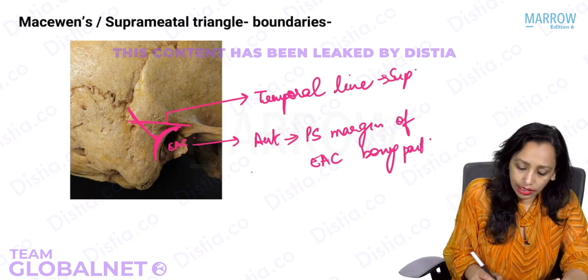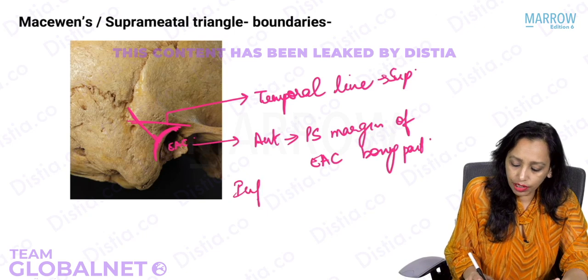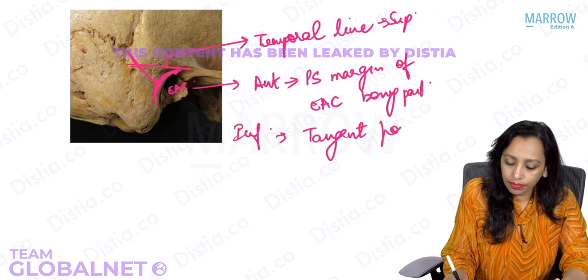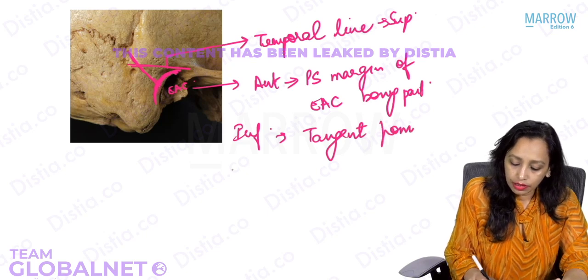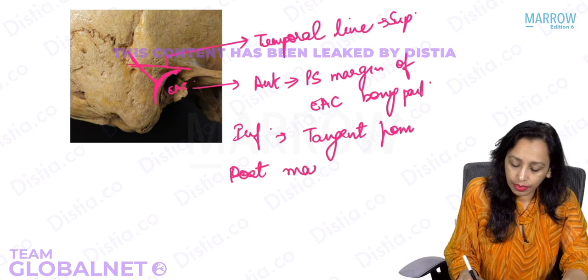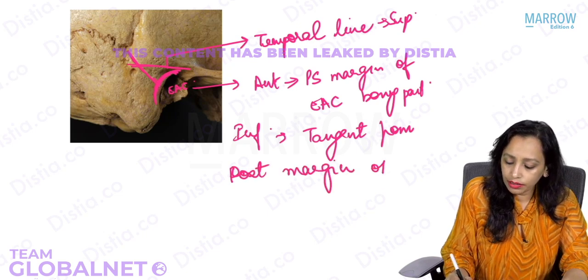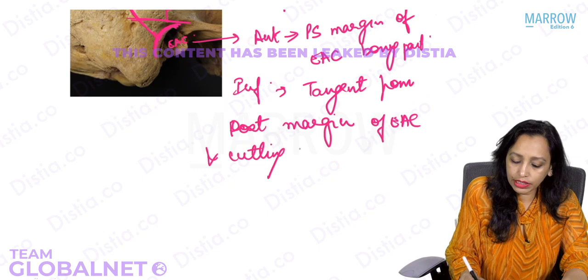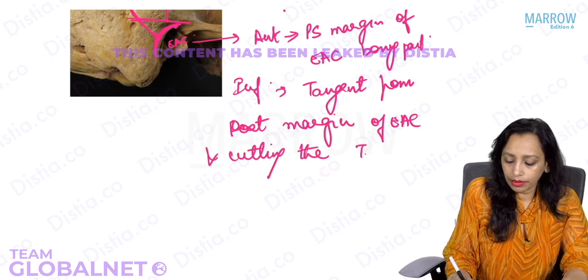So the third part, or you can say the inferior part, is the tangent from the posterior margin of the EAC meeting the temporal line.